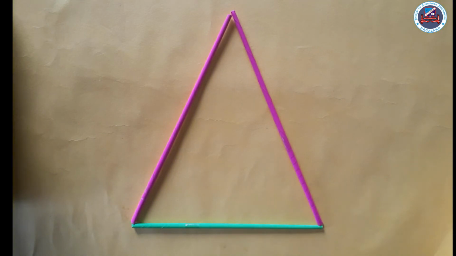This angle here is an example of an isosceles triangle. These 2 sides are the same and this side is different. So this is an example of an isosceles triangle.